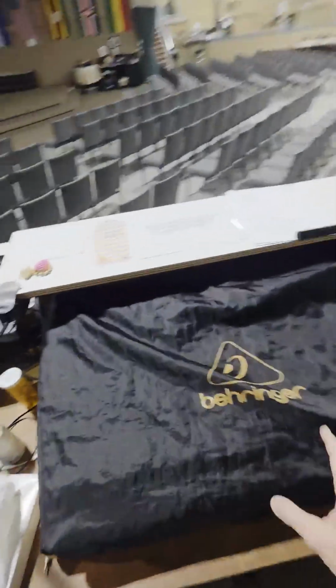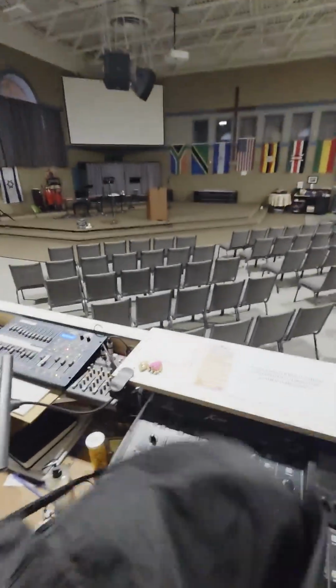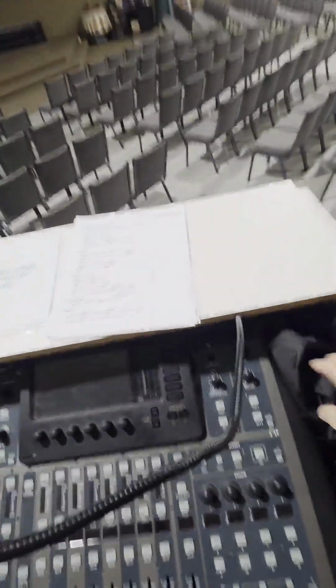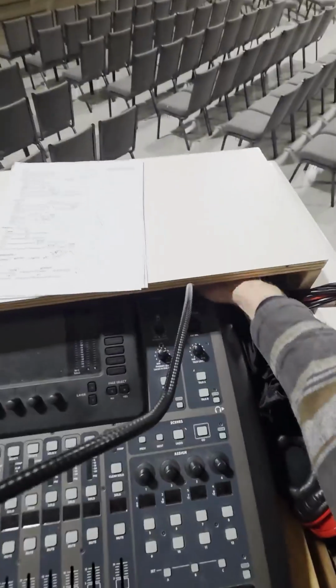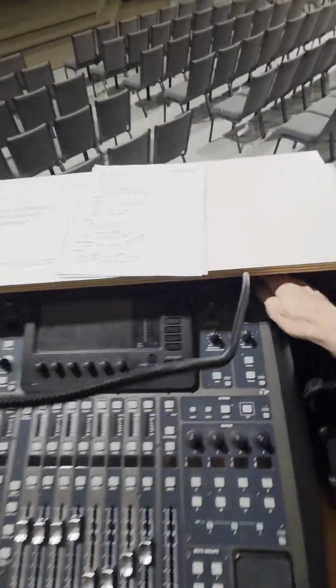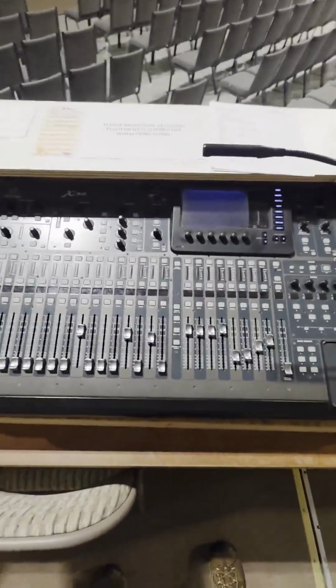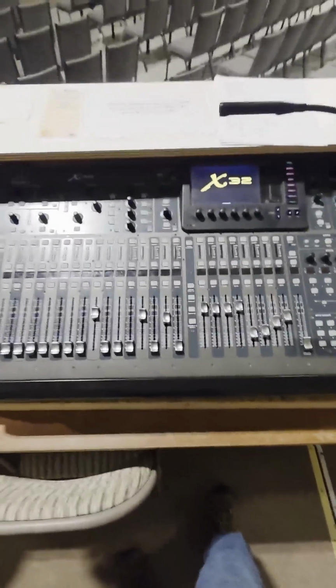Then we turn on the mixer. I typically store the cover here. I reach behind, turn the mixer on, and wait. Takes a few seconds for the mixer to boot.